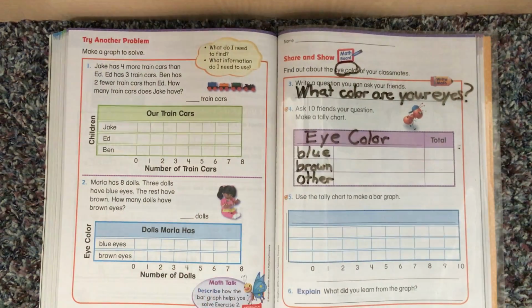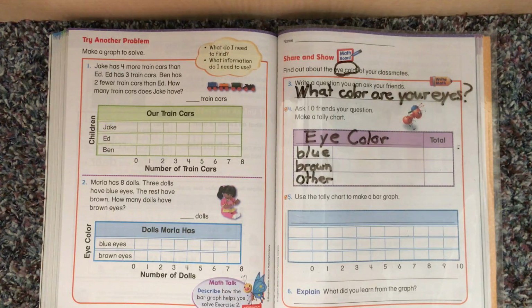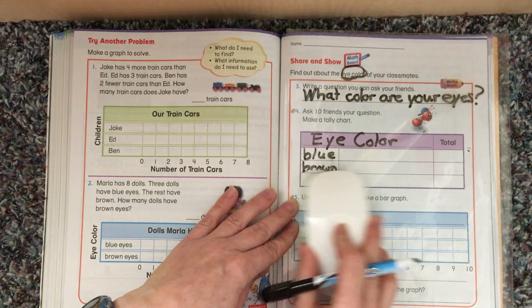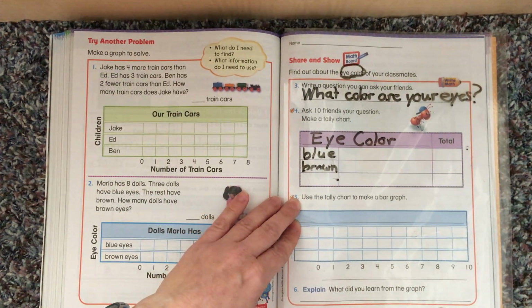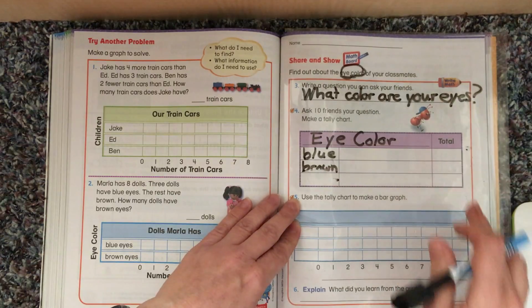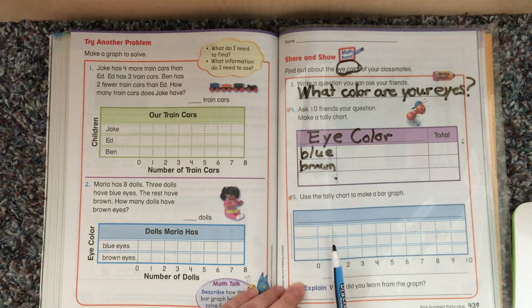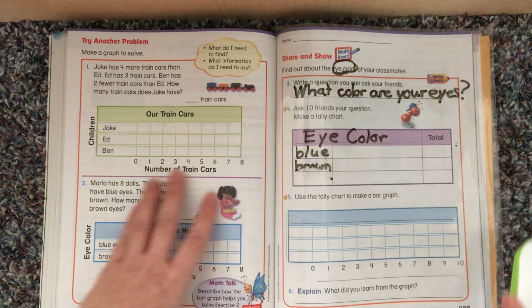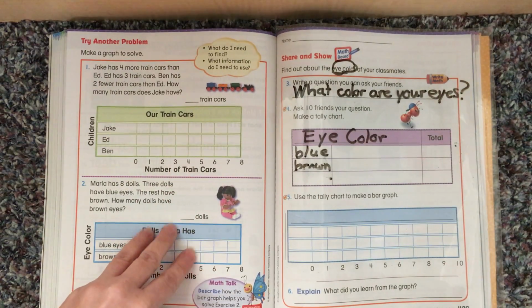And then you'd get everybody into your chart, because if you write green, there might be somebody who doesn't have blue, brown, or green eyes, and then they just have to get left out of your chart. Other would be an option for you, or you can write one of the specific other colors. It's totally up to you. Make sure that you write your totals, and then you'll use your tally chart to change that information into a bar graph. Okay, so go ahead and get started.